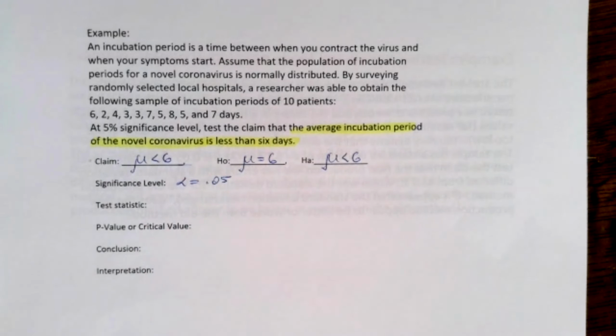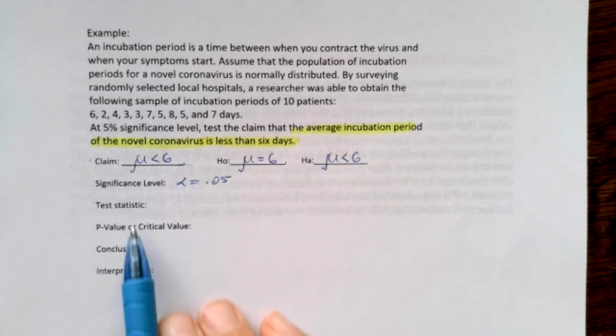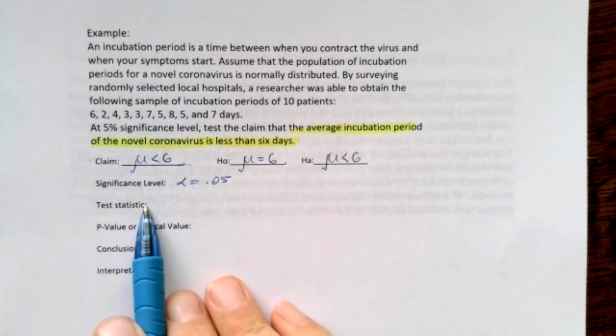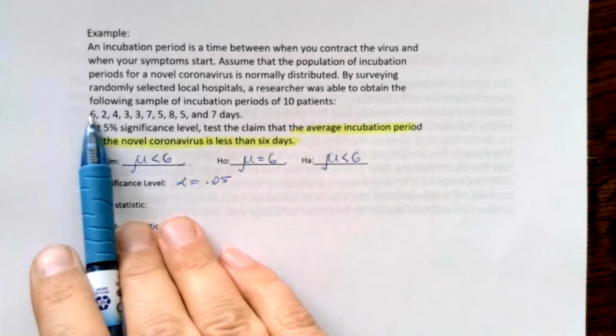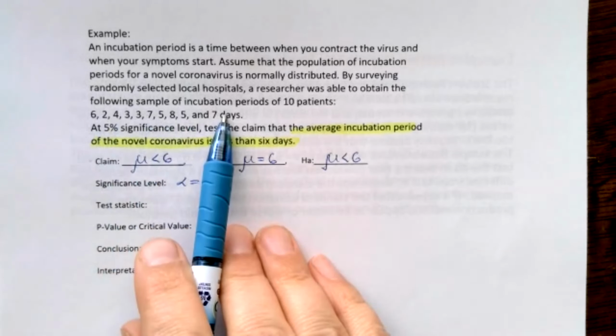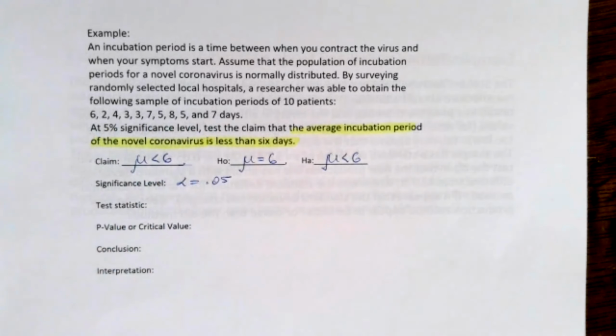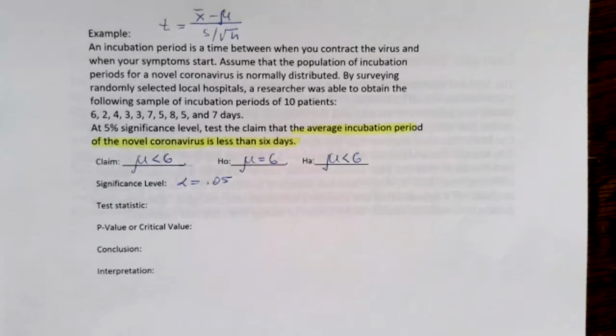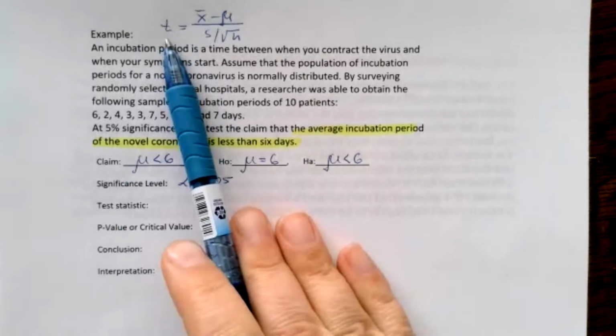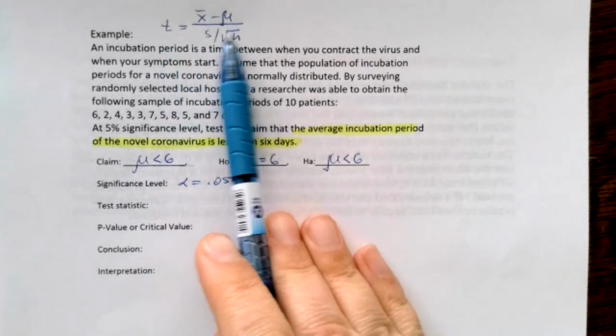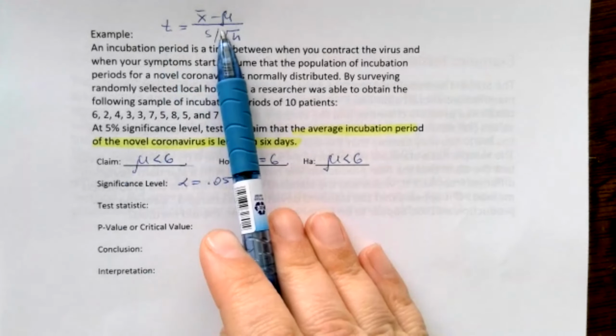We finished the setup. Now we're going into calculating the test statistic. So we're going to use our sample data. Here I copied the formula for calculating the test statistic.